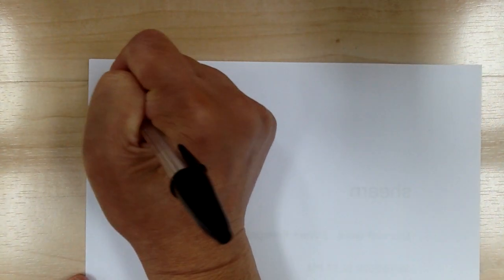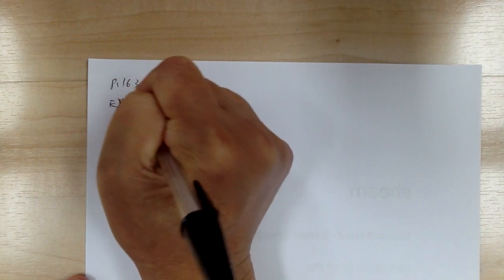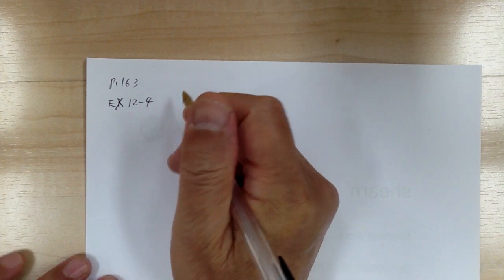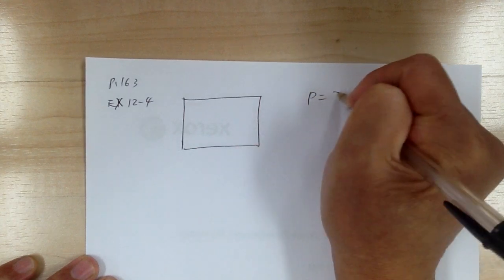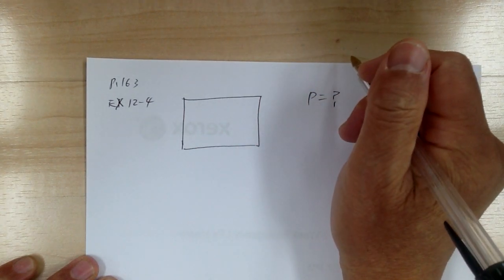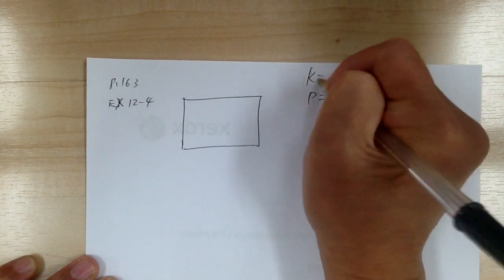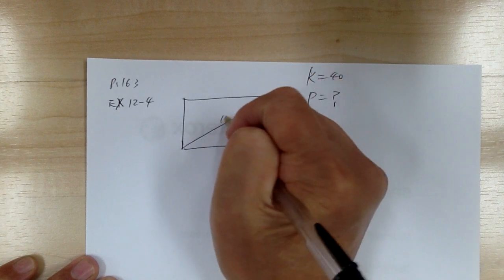Okay, so let's go over example 12-4. It says find the perimeter of a rectangle. So you're looking for the perimeter of the rectangle with an area of 40 and a diagonal of length 10.